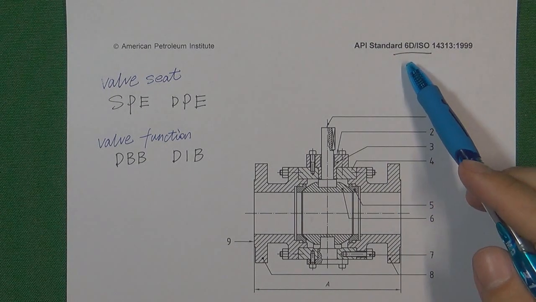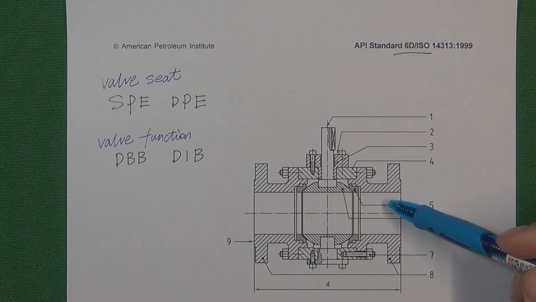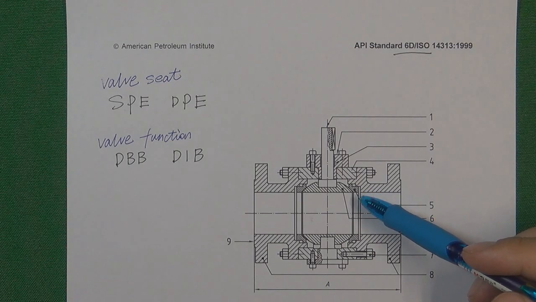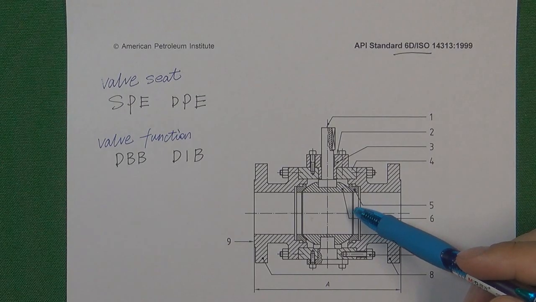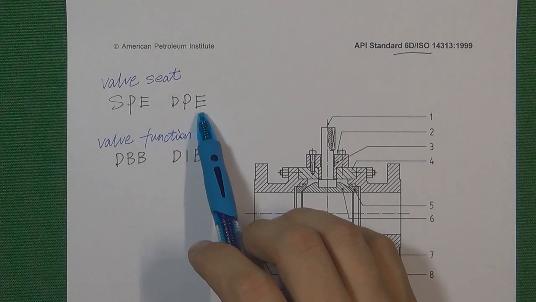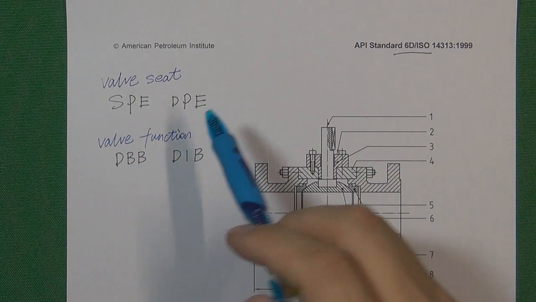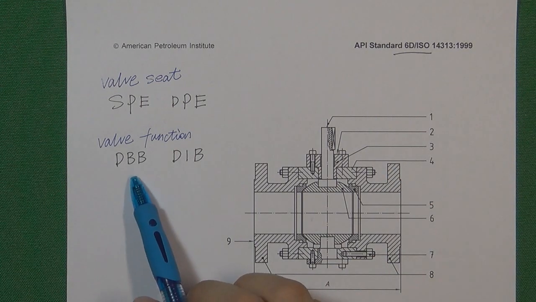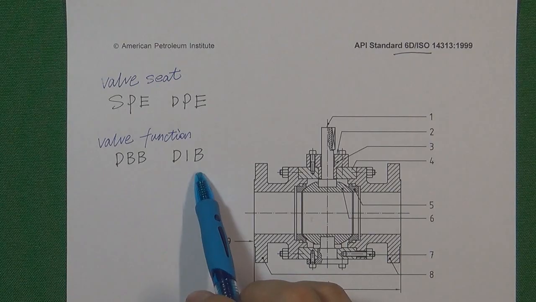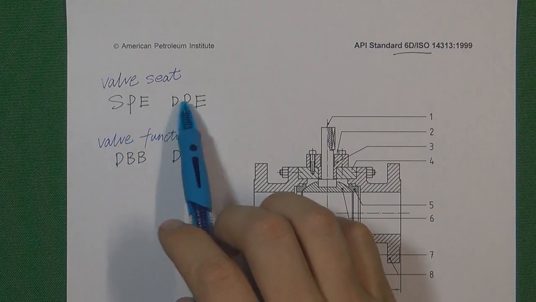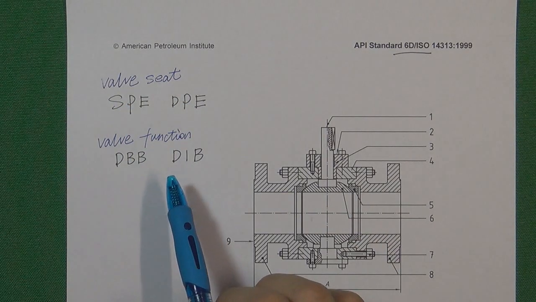When we use API 6D to design this kind of ball valve, the most important part is designing the ball seat, the valve seat, because different valve seats will give the valve different functions. In API 6D, basically we have two kinds of valve seat: one is called SPE and the other is called DPE. Using these two kinds of valve seat, we can make the valve have two kinds of function: one called DBB and the other called DIB. So in this video we are going to talk about the difference between the two kinds of valve seat and the difference between the two kinds of valve function.